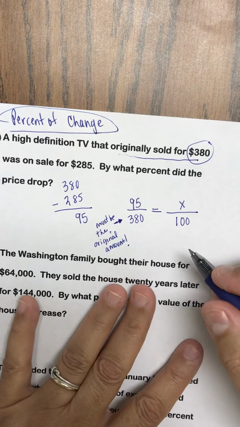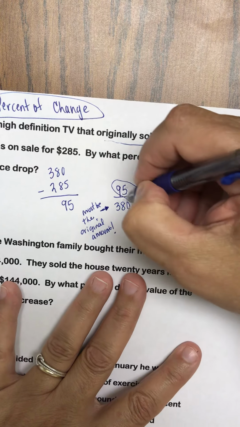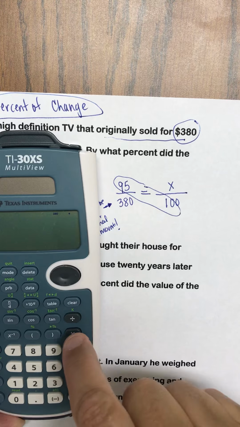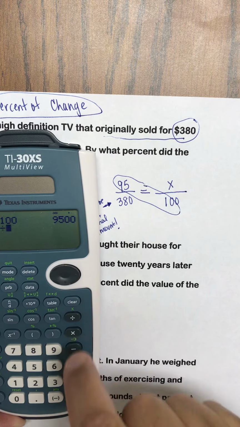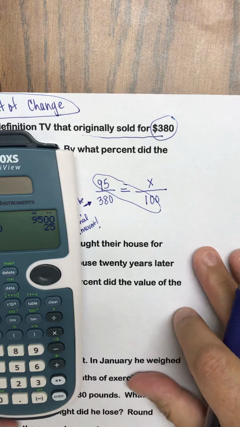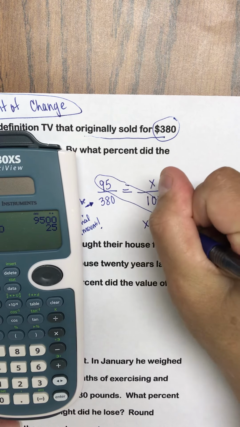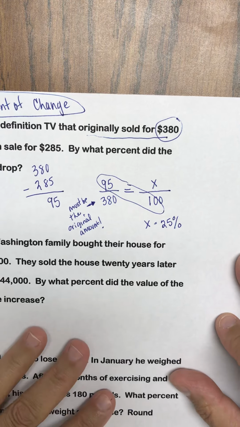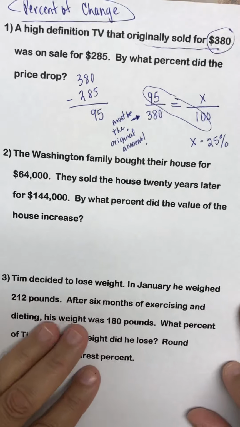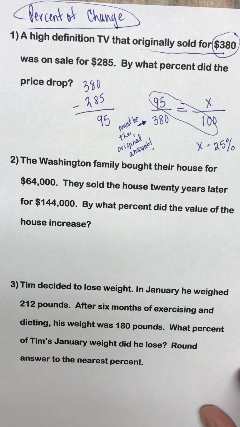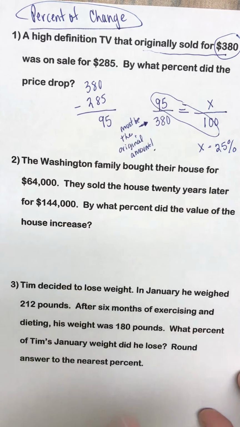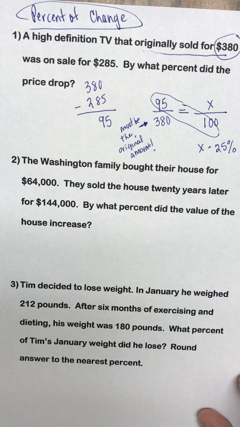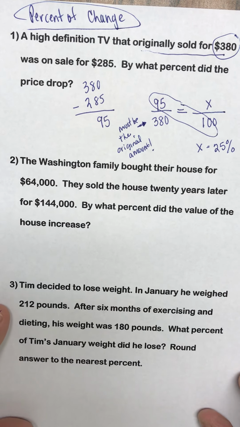Now I've got my proportion set up and I just cross multiply and divide. 95 times 100 divided by 380, and the percent of change is 25%. The price dropped by 25%. Okay, we'll go on to the next one. Again, if you want to pause right now that you've seen it done once, you're welcome to try these two problems yourself and then start this video again and we'll go over them together.